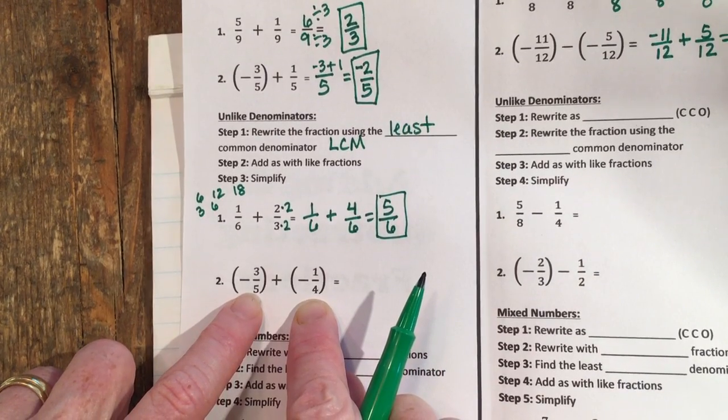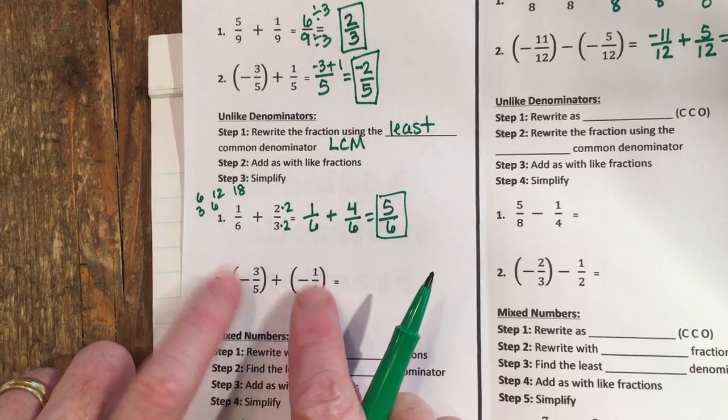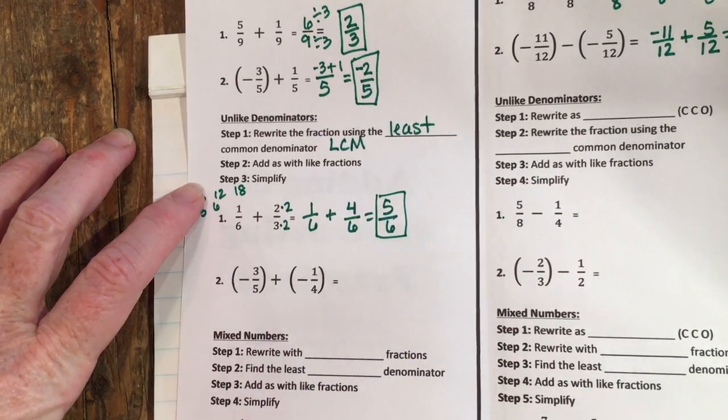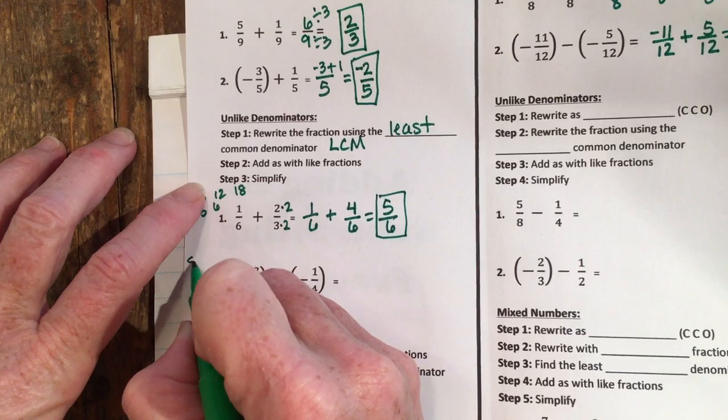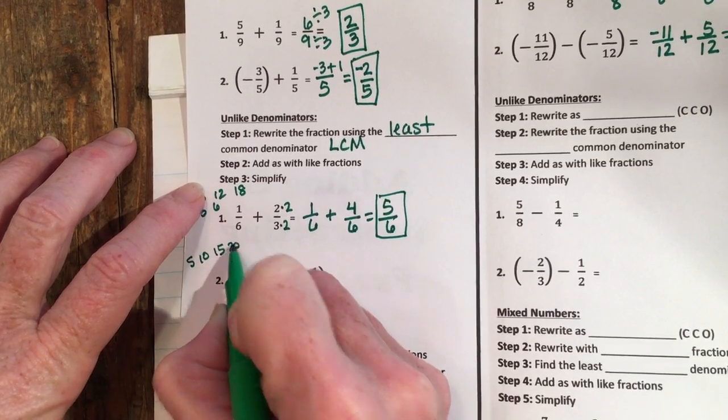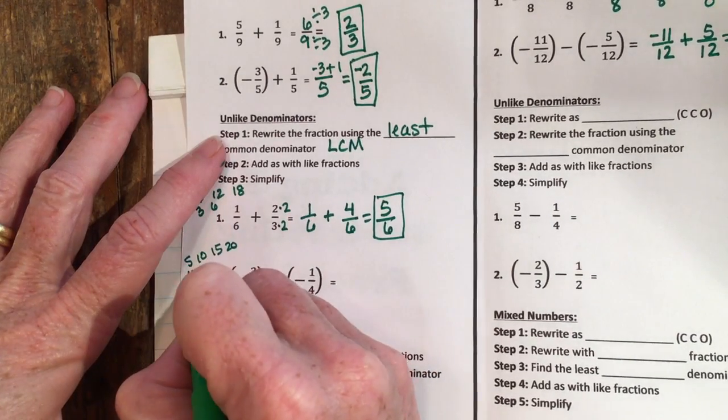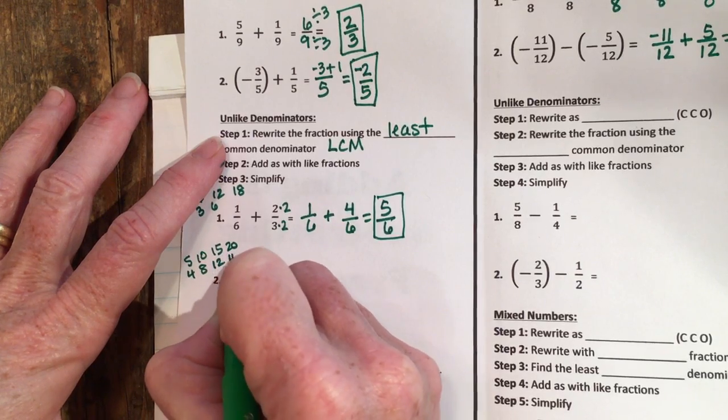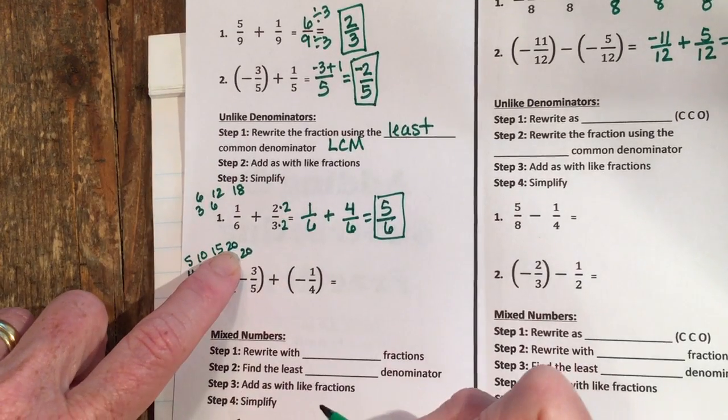Number 2, the denominators are 5 and 4. So my first step is to find a common denominator. I need to know their common multiple. I can start by listing the multiples of 5: 5, 10, 15, 20. The multiples of 4 are 4, 8, 12, 16, 20. I can see they have 20 in common.